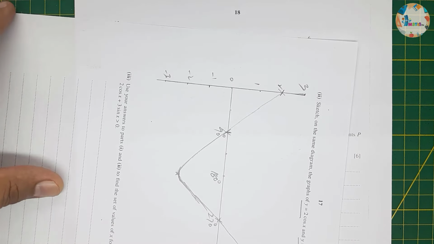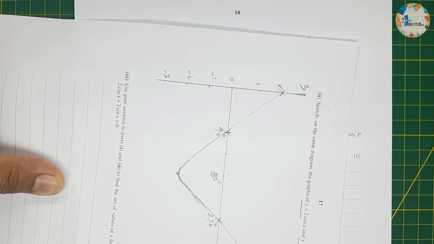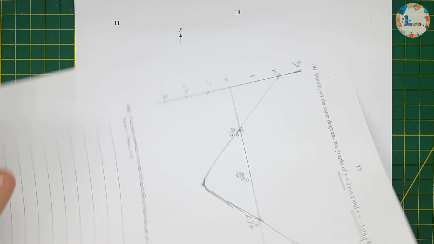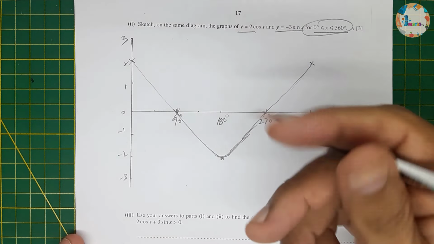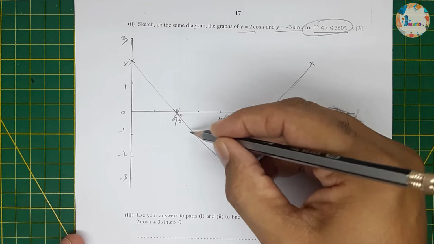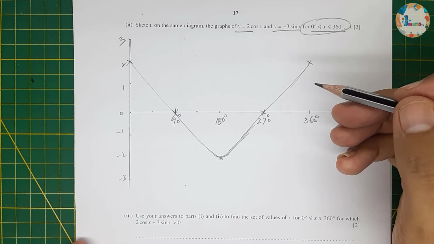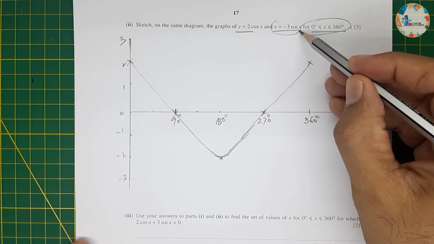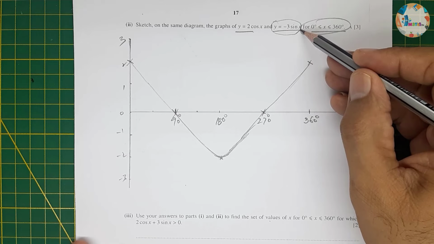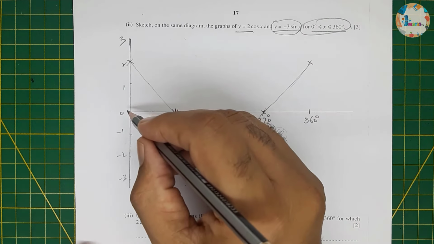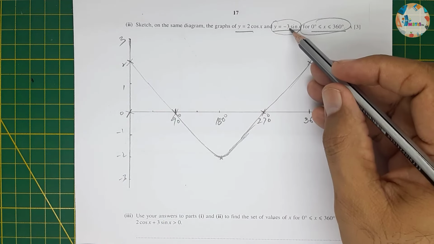So this is basically the cos x curve, which is intersecting the other at these points which we have shown. Now we have to show the other curve, y is equal to -3 sine x. So if we replace 0, sine 0 is 0, so it will be this point, and sine pi by 2 is 1, so it will be -3.